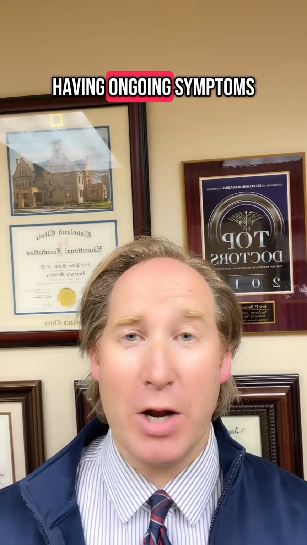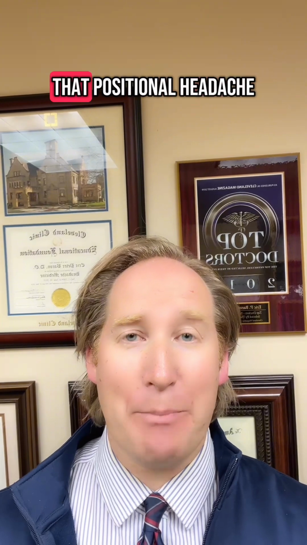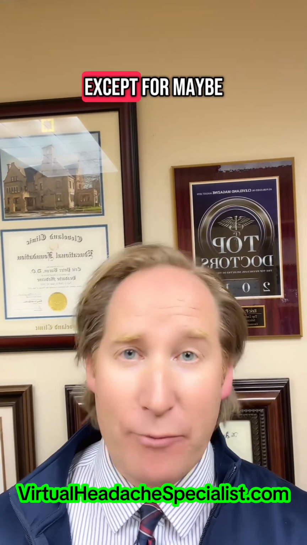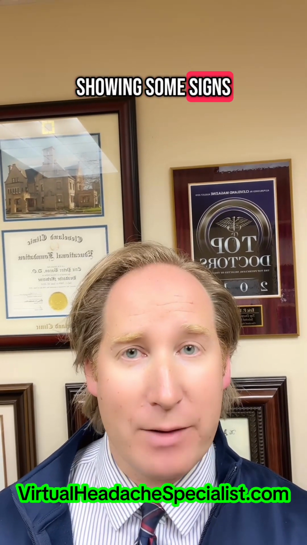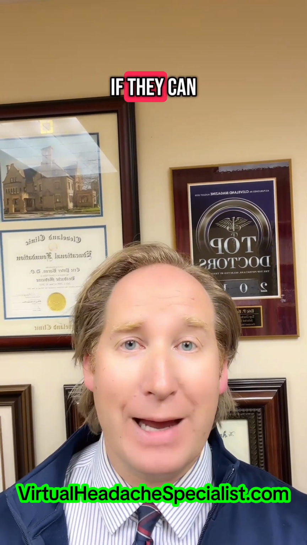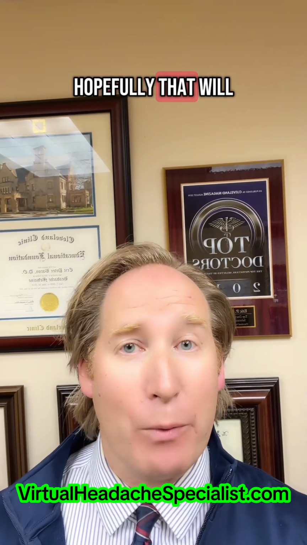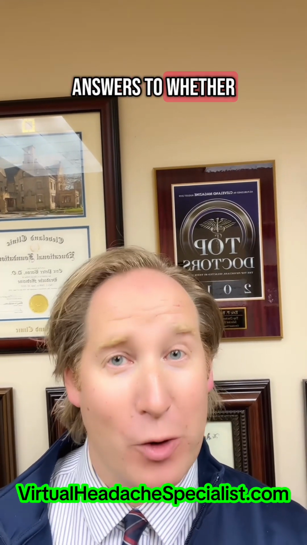So if you're having ongoing symptoms of a CSF leak, that positional headache comes on really bad when you stand up, goes away when you lay down, all the other symptoms that go with a CSF leak. If your doctor thinks you might have a CSF leak, but all the testing's coming back normal, except for maybe the brain MRI showing some signs of this, ask your doctor if they can do a DSM, digital subtraction myelography. Hopefully that will get you some answers to whether you have a leak or not.